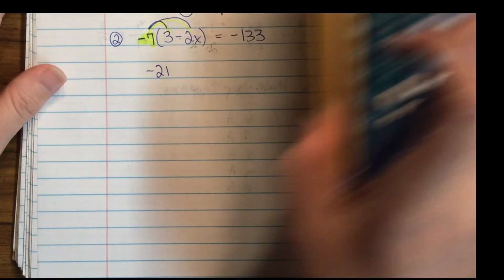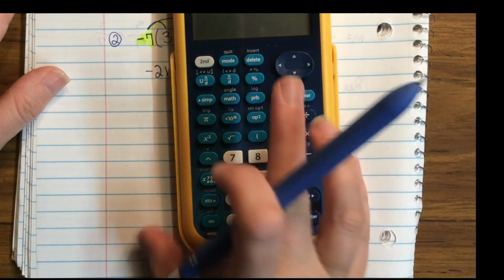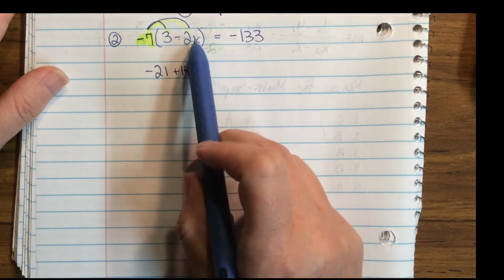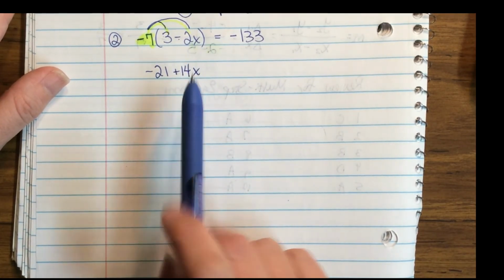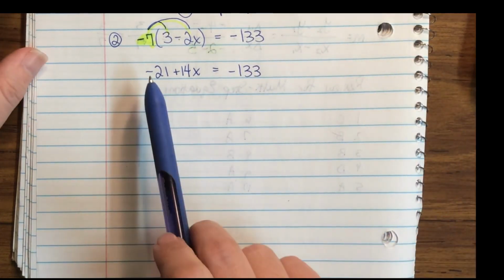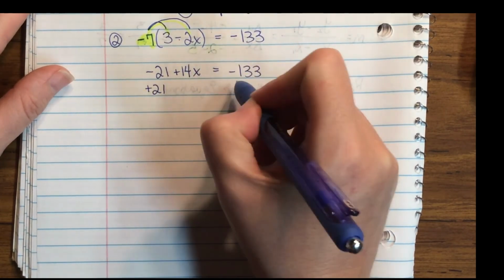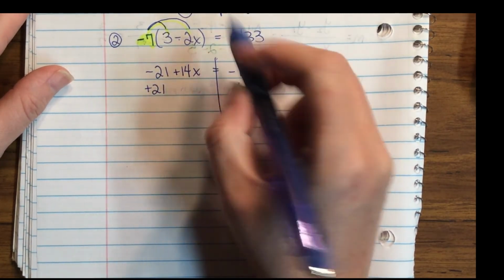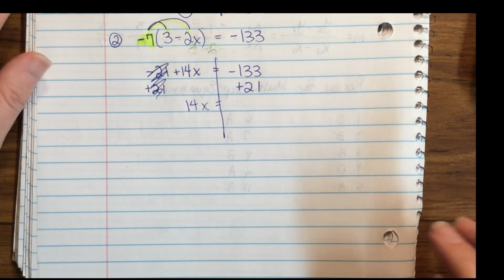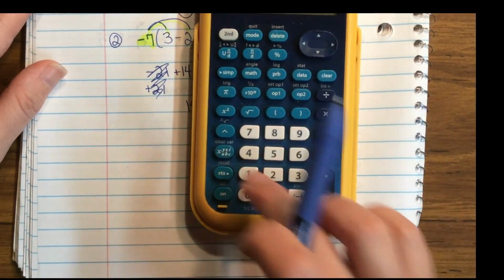So negative 7, if we can even put it in our calculator, negative 7 times negative 2 is positive 14. And then we still have the x here. So positive 14x equals negative 133. So we just have a two-step equation here. We're going to add 21 to both sides. These will go away. And I'll get 14x equals negative 133 plus positive 21.